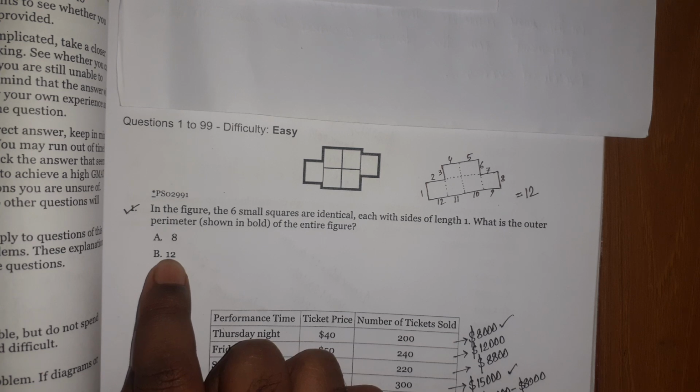So what is the outer perimeter of the entire figure? We get easily 12. Okay, thank you.